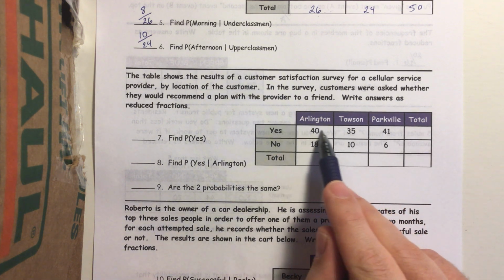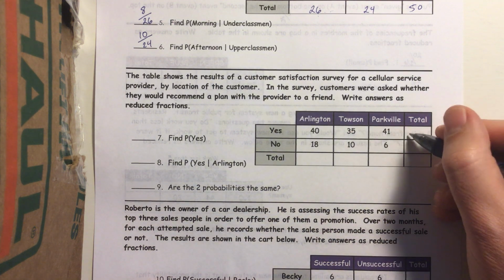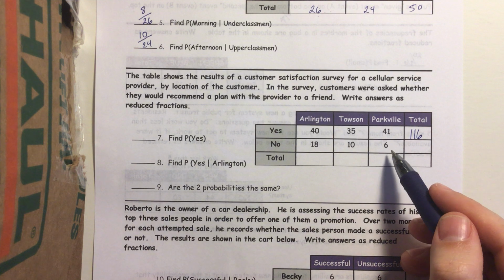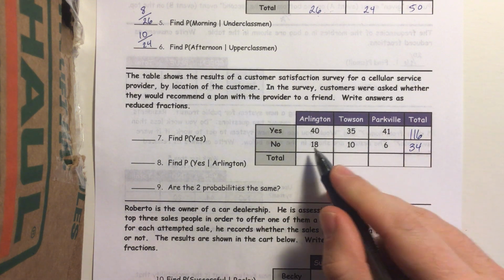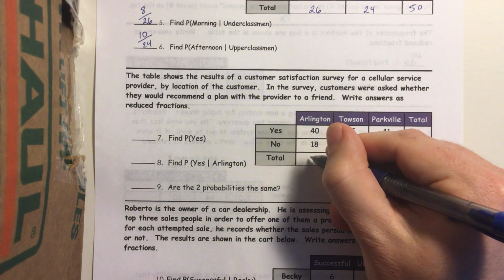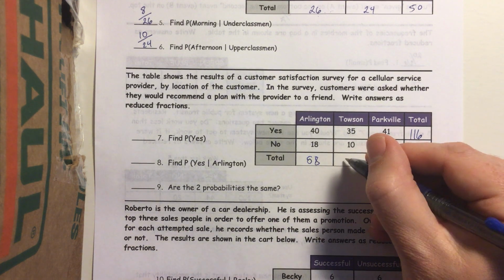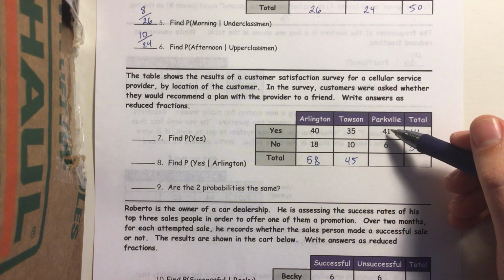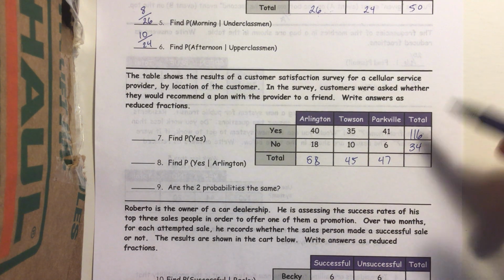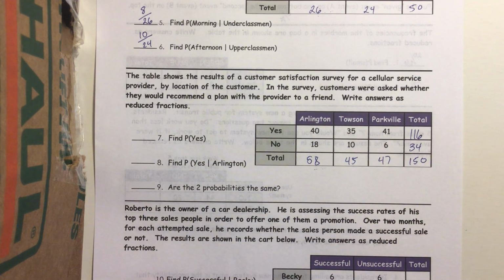So add up all the numbers for our yeses to find our total amount of yeses. 40 plus 35 plus 41. You're probably going to want to use a calculator. I'm just going to tell you that's 116. 18 plus 10 plus 6, that's going to be 34, so that's our total amount of no's. The total amount of people answering this question in Arlington is going to be 40 plus 18, which is 58. The total amount of people answering this question in Towson is going to be 45. And the total amount of people answering this question in Parkville is going to be 47. For your total, this last box, you can either add these two numbers together or these three numbers together. Either way, you should get 150.